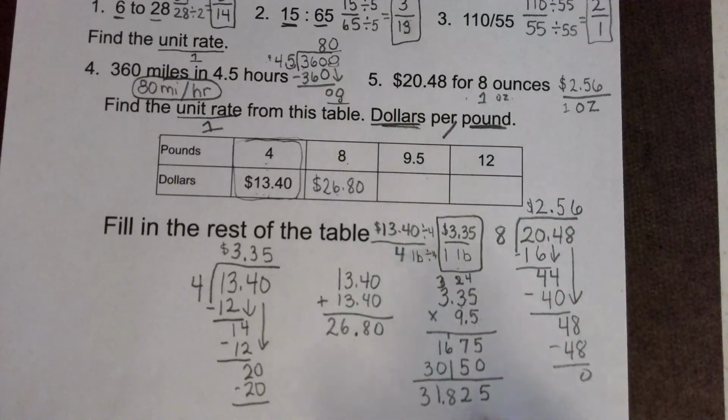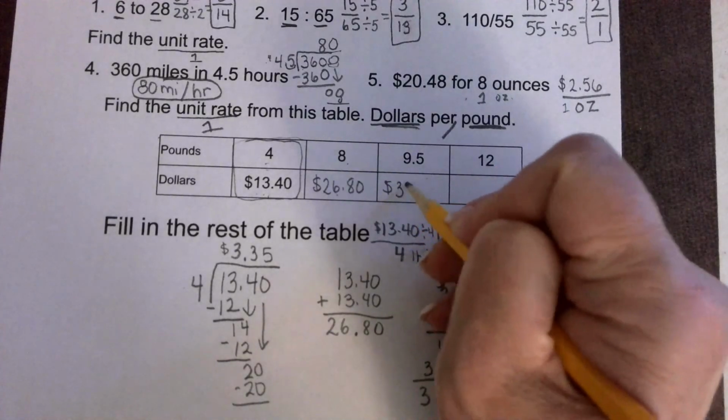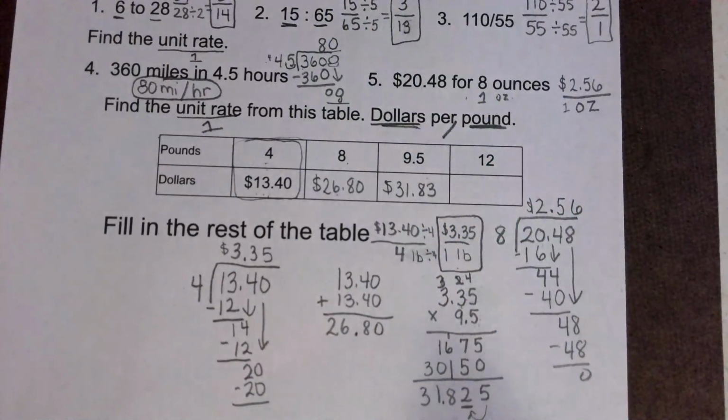And with money, it only goes to the hundredths place, so I would round that, and it would really be $31.83. And if you had $31 and then you had the 0.825, just know that you need to round that.